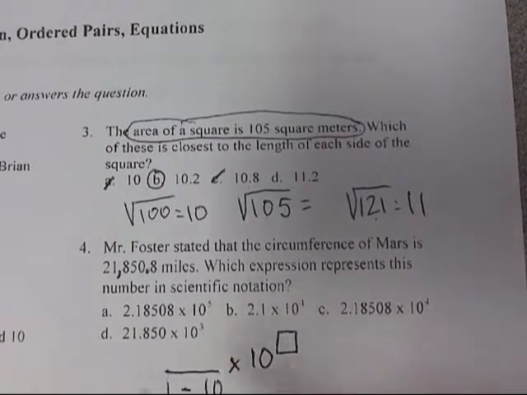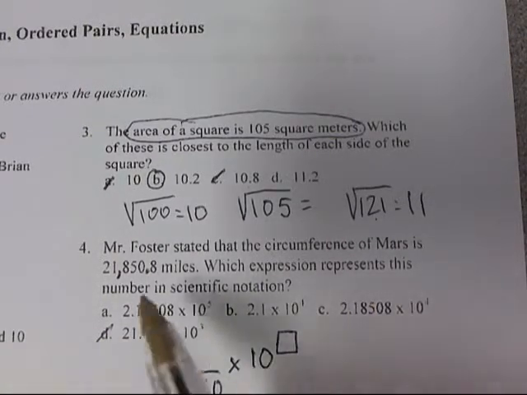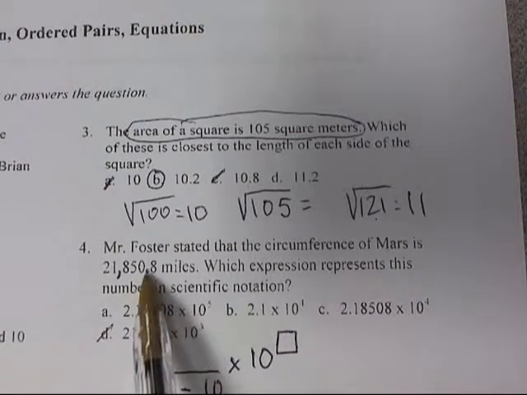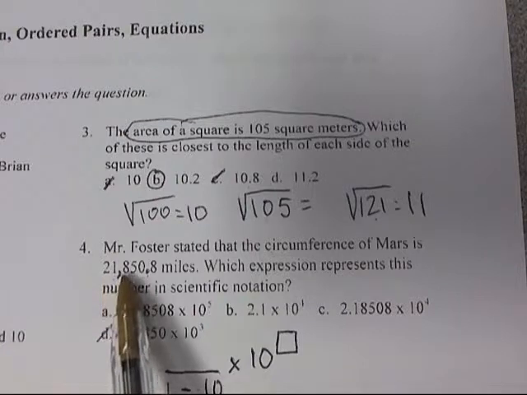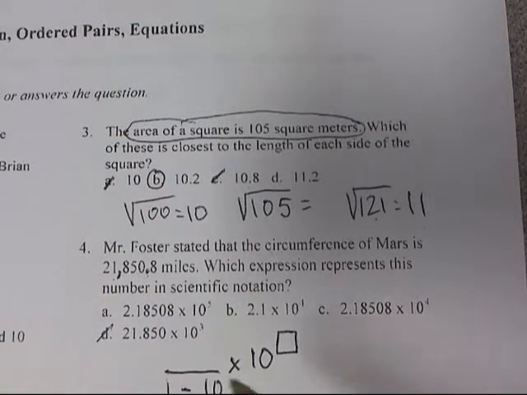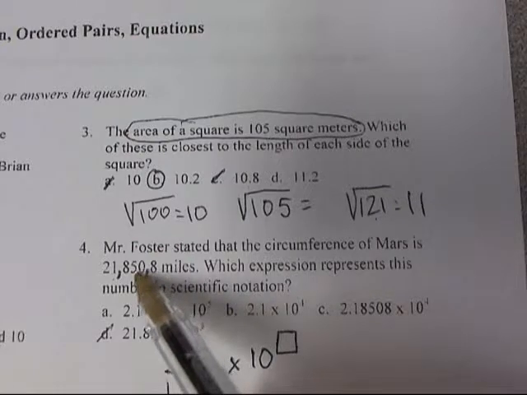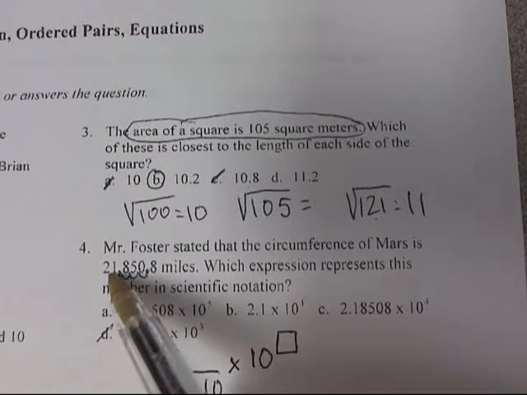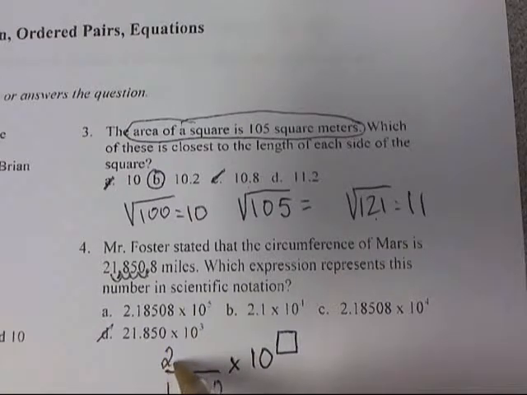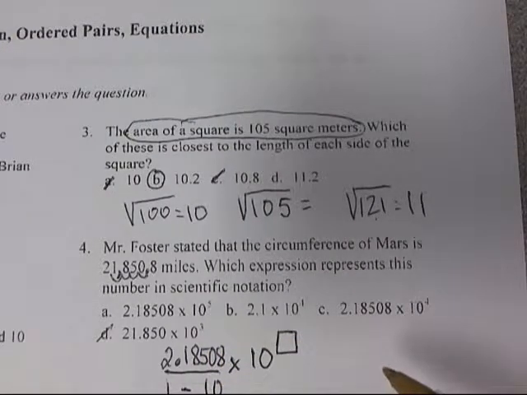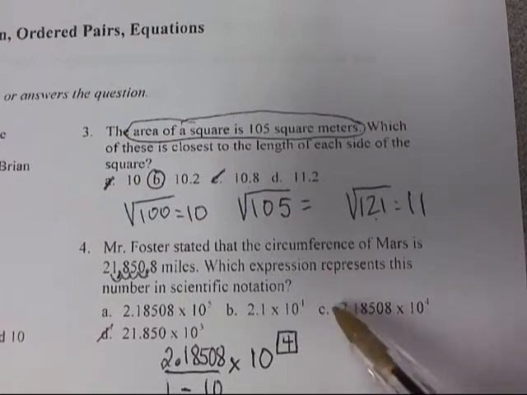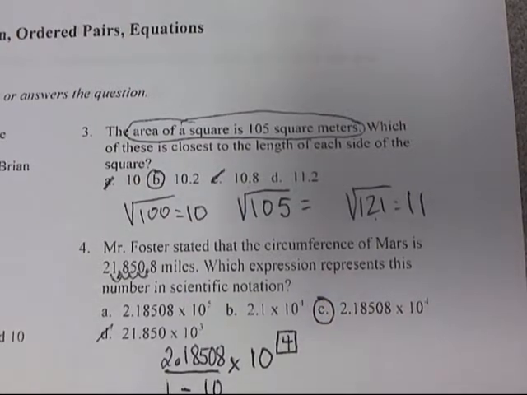21.850, answer choice D, can't be the correct answer because that's not a number between 1 and 10. And what we need to do is figure out where I can move this decimal to make 21,850.8 become a number between 1 and 10. So let's bunny hop. 1, 2, 3, 4 places. So 2.18508 is a number between 1 and 10. And I had to move my decimal 4 places. So the answer is C.